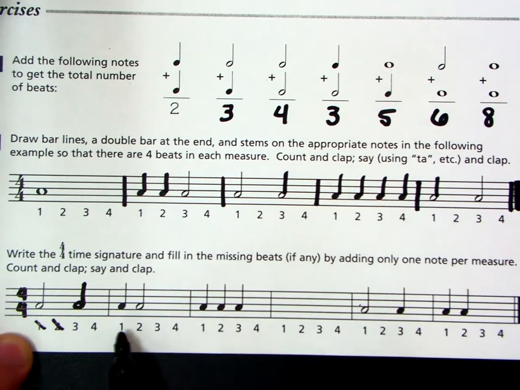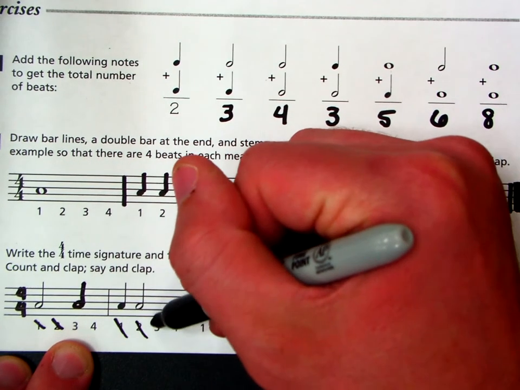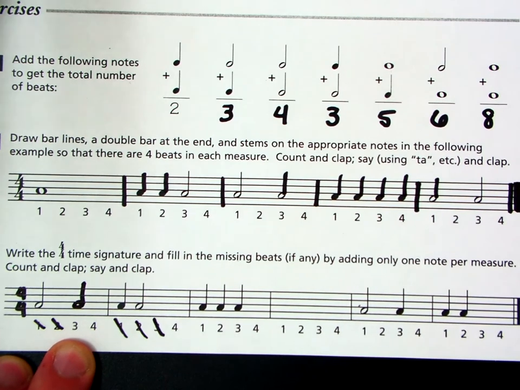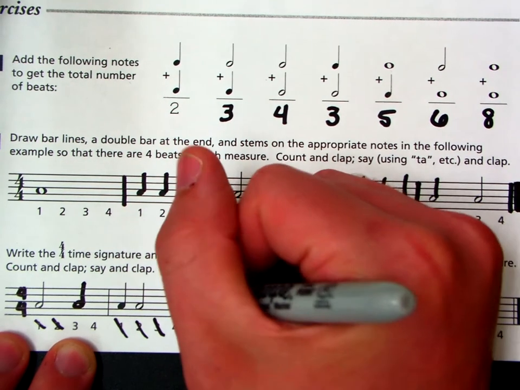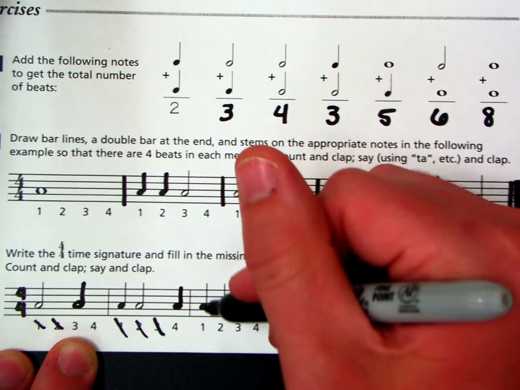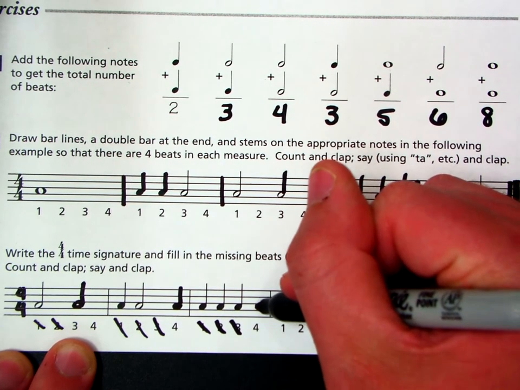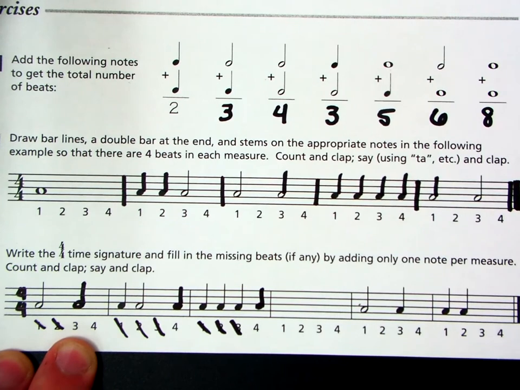Okay? In this measure, we have the quarter note worth 1, then a half note worth the 2 and 3, because it's worth 2 beats, so we need 1 note that can take place for 1 beat. Means we need a quarter note. There's your stem. Quarter, quarter, quarter. 1, 1, 1. We need 1 more beat worth 1 beat, 1 note. So we had a quarter note.